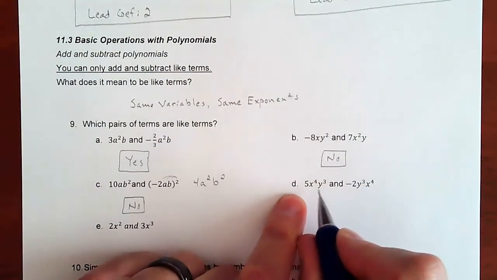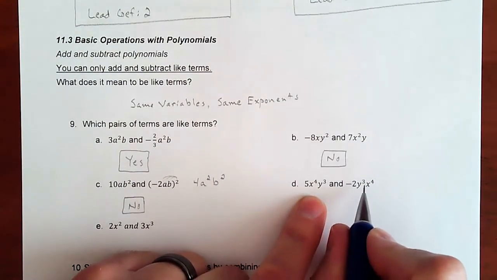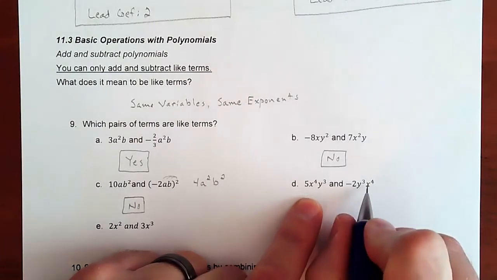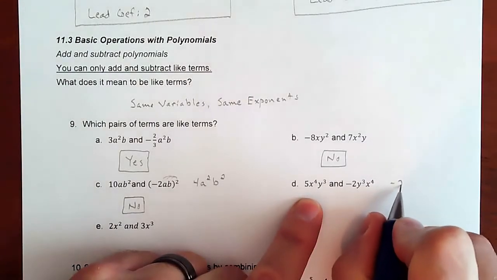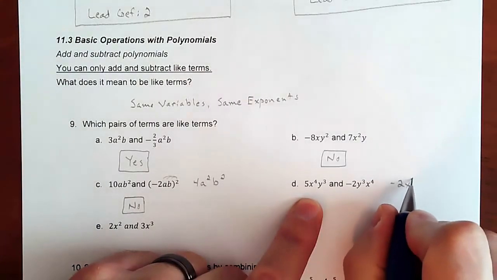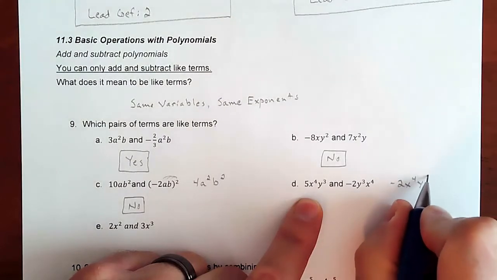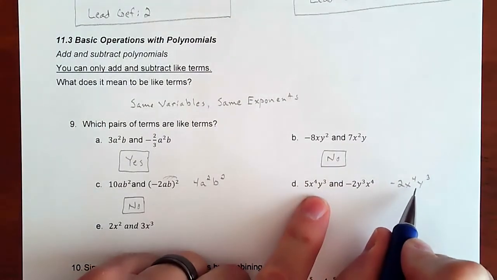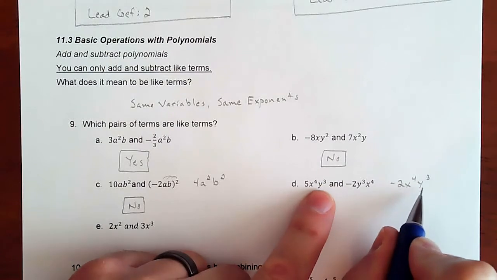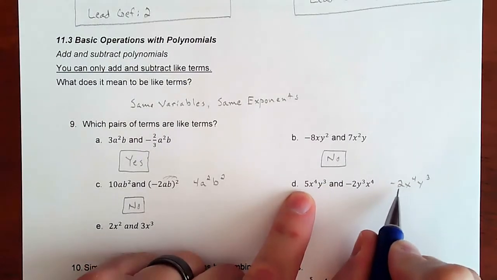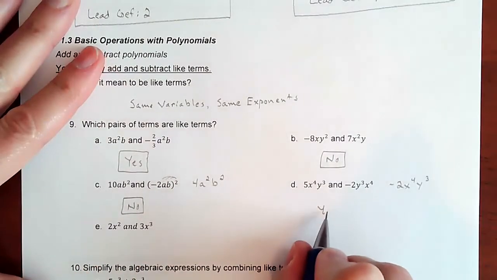And then here, it doesn't look like they would go together, but actually this one is not in the same order as this one. I like to put things alphabetical regardless of the powers on it. So if I did it alphabetical, I would be rewriting this as -2x to the 4th, y to the 3rd. Now I can compare a little better, apples to apples. So you have x to the 4th and y to the 3rd. So yes, you'd be able to combine the coefficients in the front.